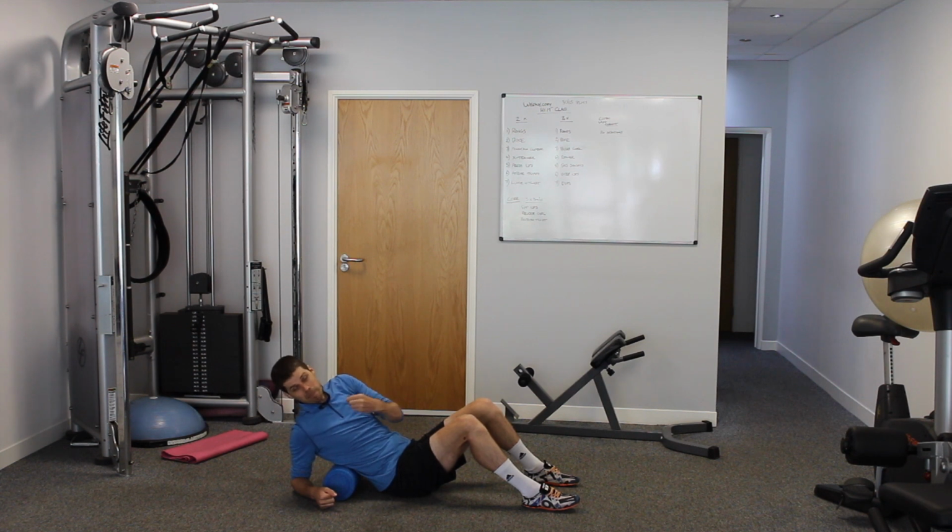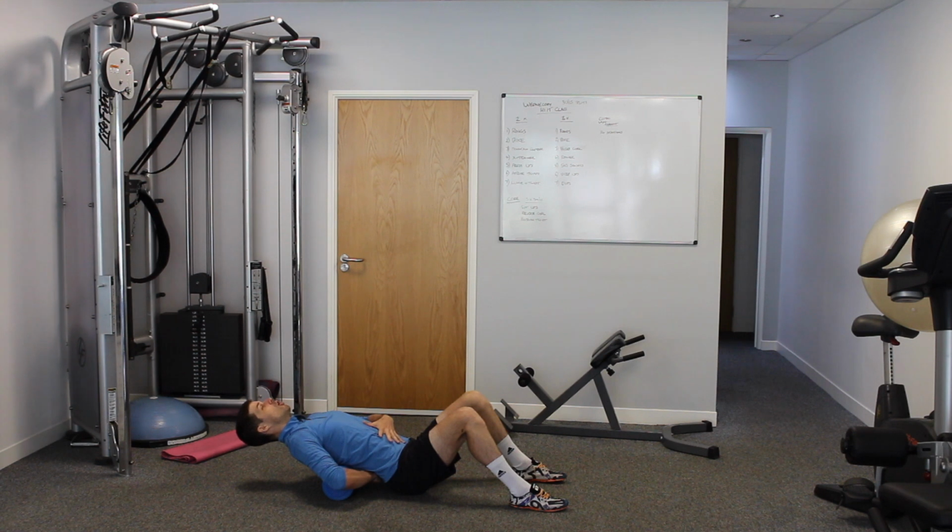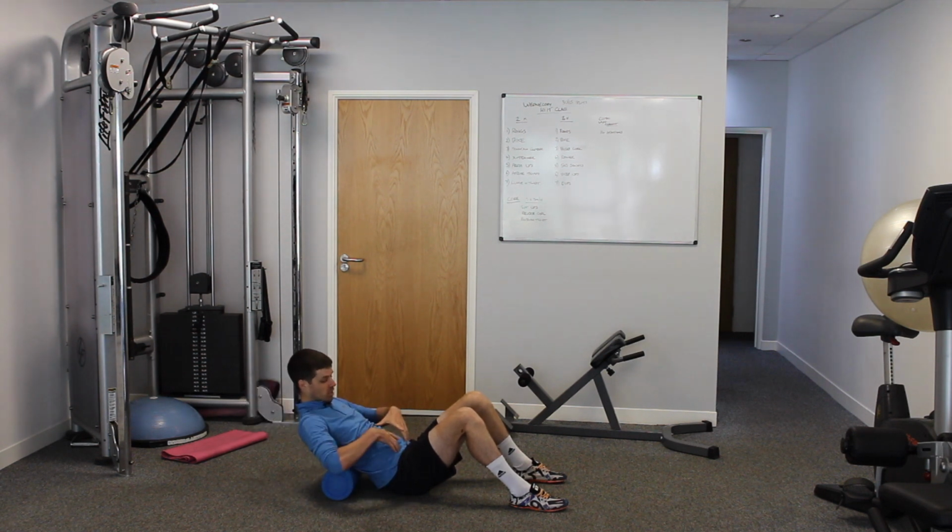So when we segment the spine, we want to be able to just hold this in position and not extend the lumbar spine. I'm just using my hands to make sure that I'm not overextending, so my ribs at the front aren't leaving my pelvis. So I can hold there and I can extend over.